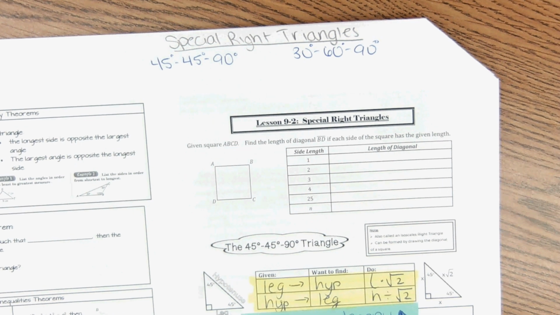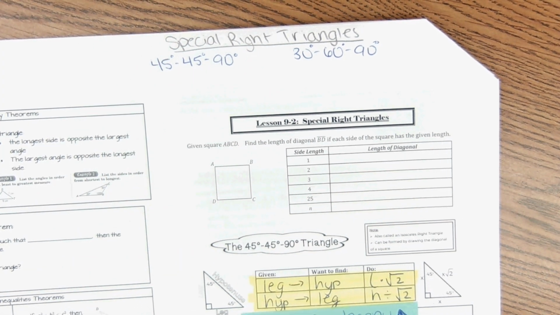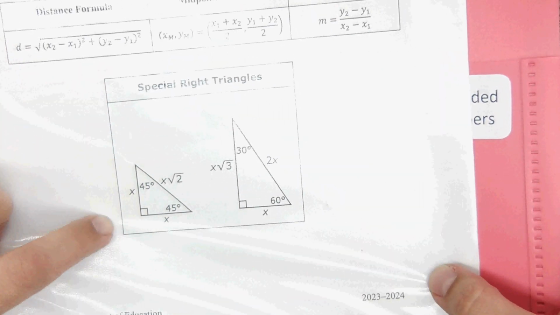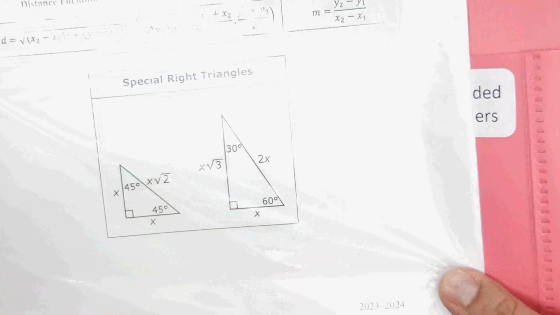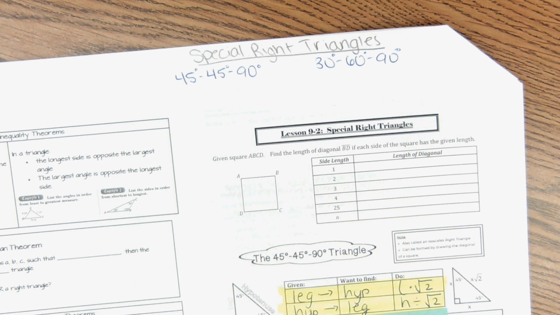I also have this on the board as well, so you can use that as you do your homework, but so you have a reference in the notes. What's also interesting, does anyone have their math folder? On the reference sheet for FSA, it actually has this as well. So you don't necessarily have to memorize it, but you have to know how to use it. Special right triangles are on the FSA reference sheet. It's right here, and it's referenced to these ratios. Like I said, you don't have to memorize it, but you have to know how to use it.